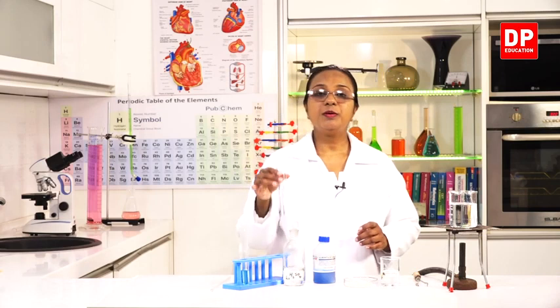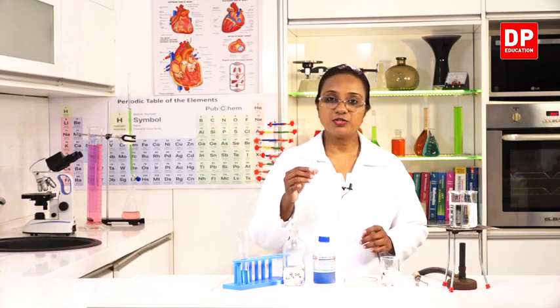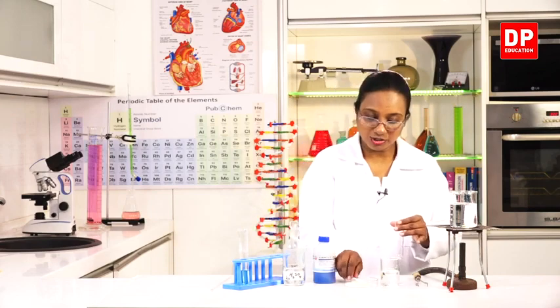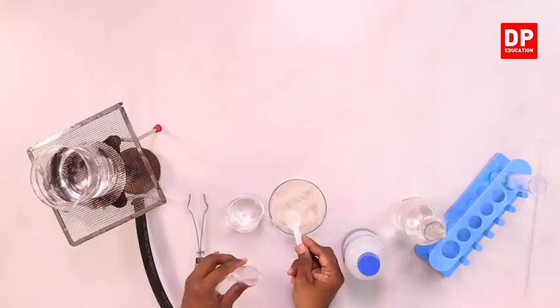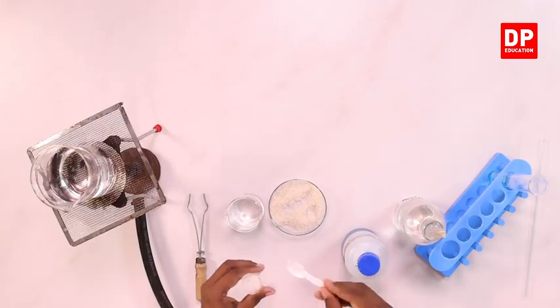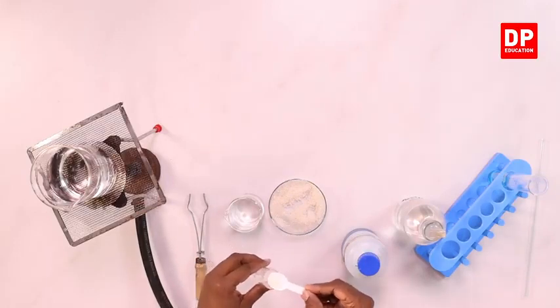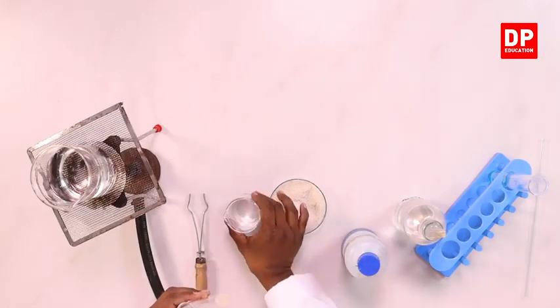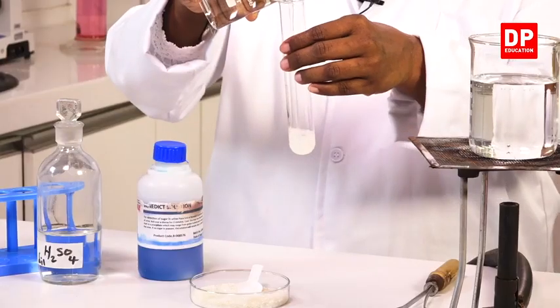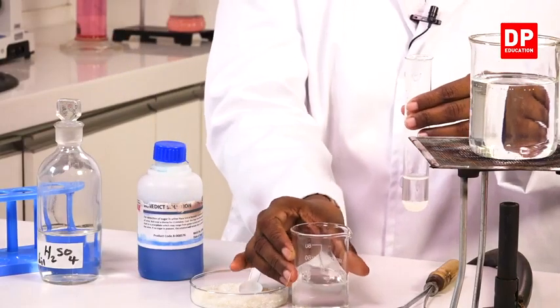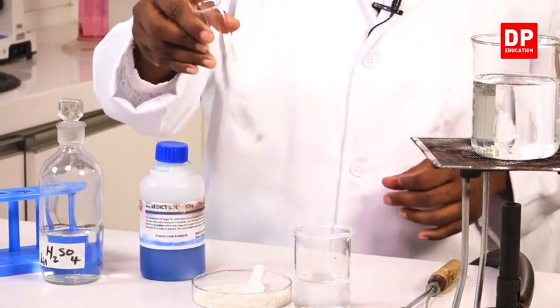Now I am going to prepare another solution of sucrose. The sugar has to be taken into the boiling tube again. And when I add water, we get a freshly prepared solution of sucrose.